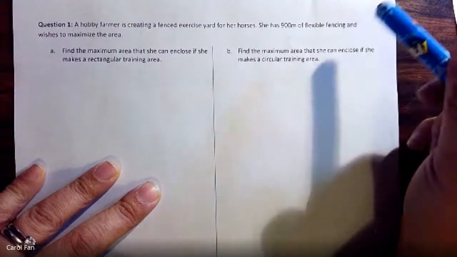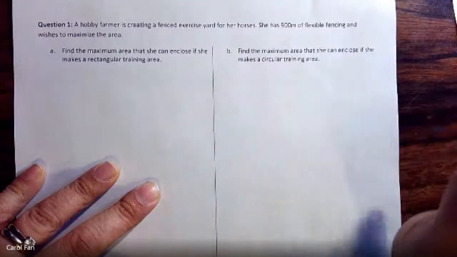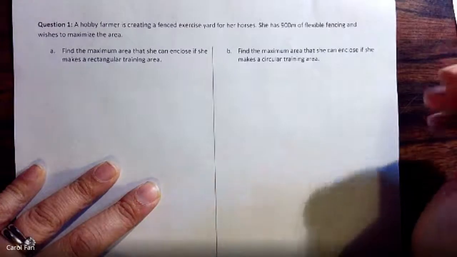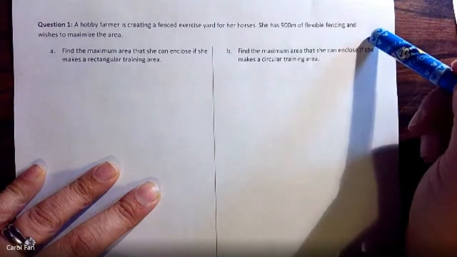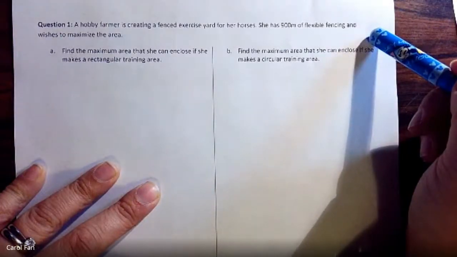Okay, so today we are going to talk more about optimizing area and perimeter. Let's do our first question here. A hobby farmer is creating a fenced exercise area for her horses. She has 900 meters of flexible fencing and wishes to maximize the area.